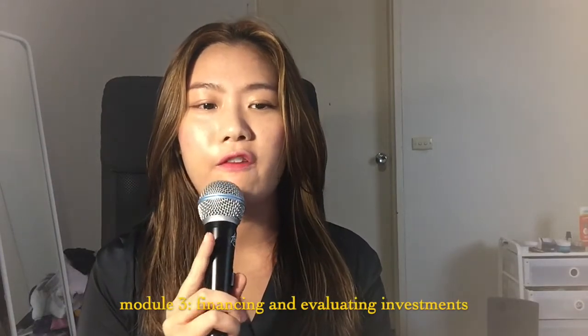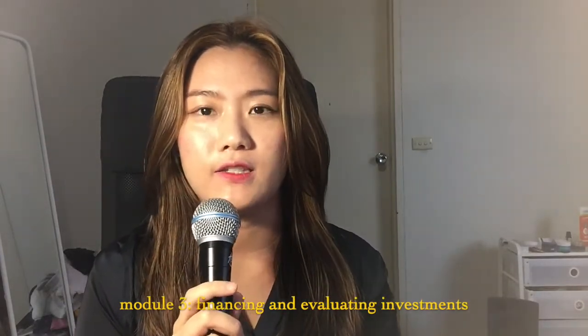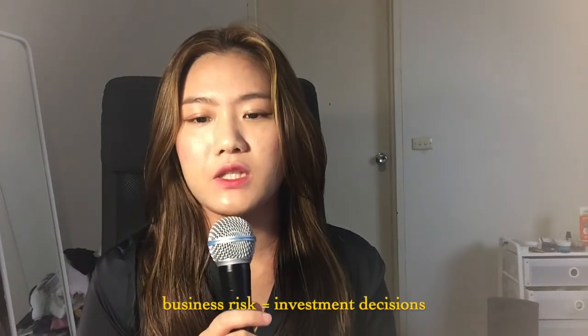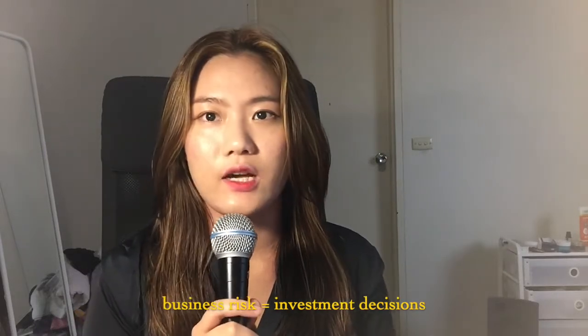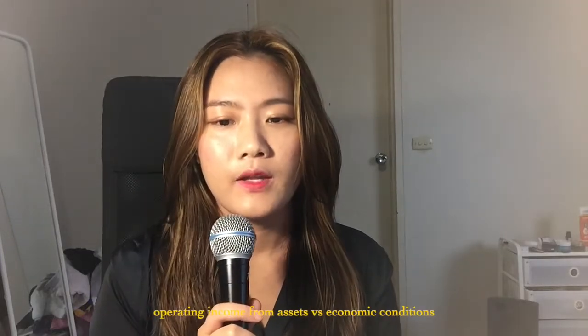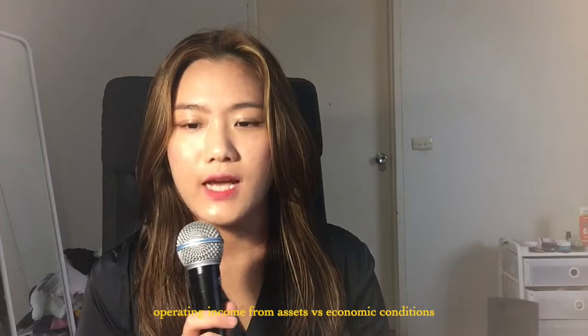Okay, Module 3. Module 3, we're looking at financing and evaluating investments. There are two types of risk: business risk and financial risk. Business risk is to do with organizations' investment decisions. So this is more asset side of things. This depends on the relationship between operating income expected from an organization's assets and general economic conditions.